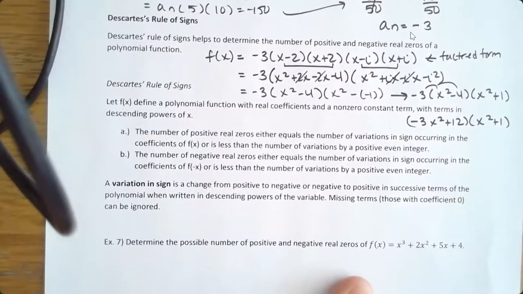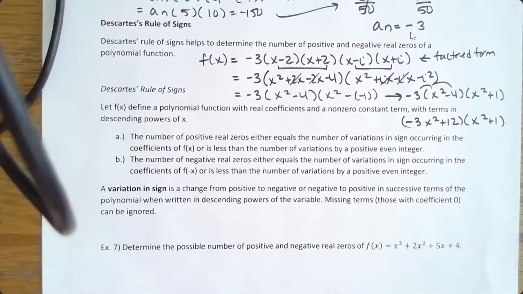All right, the last thing I want to talk to you guys about is Descartes' rule of signs. And Descartes is a famous mathematician. He's done quite a bit in mathematics. I won't even start in the video, but he's everywhere. So this is one of his rules.